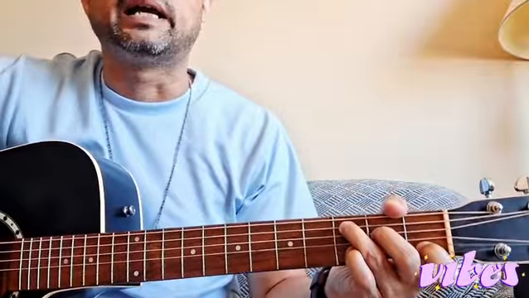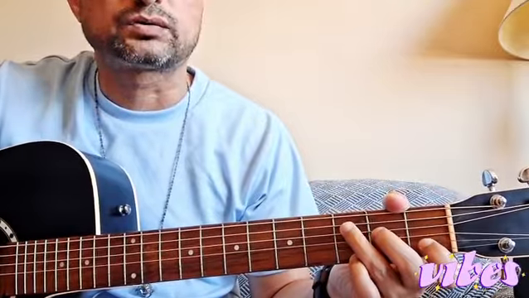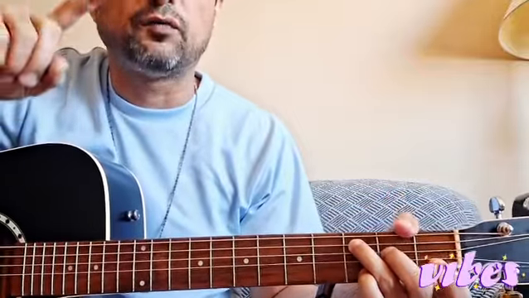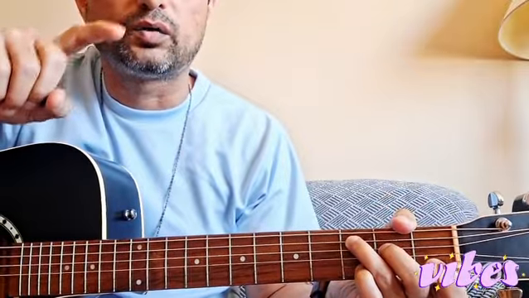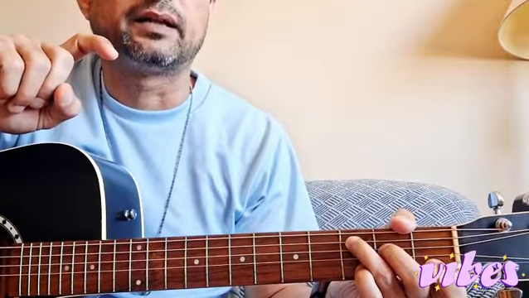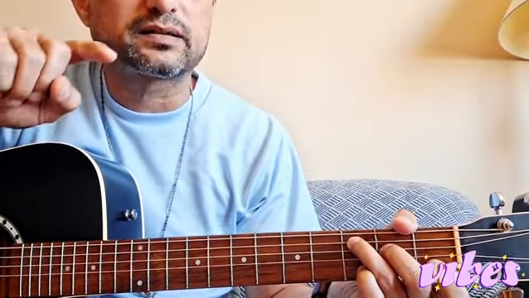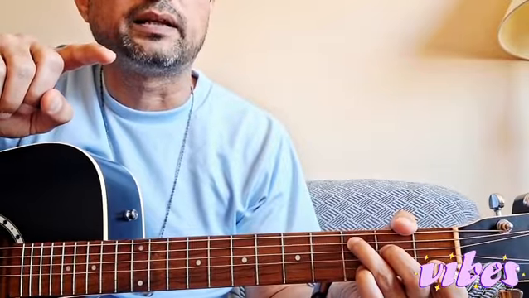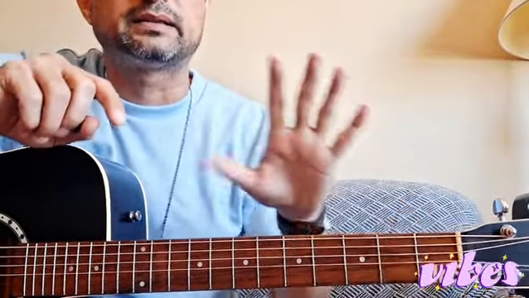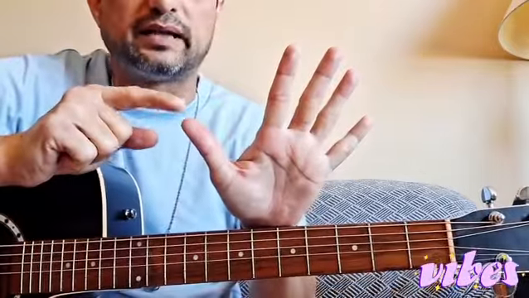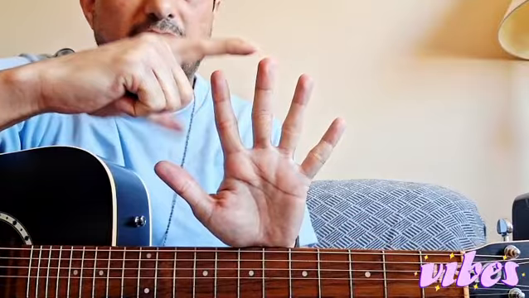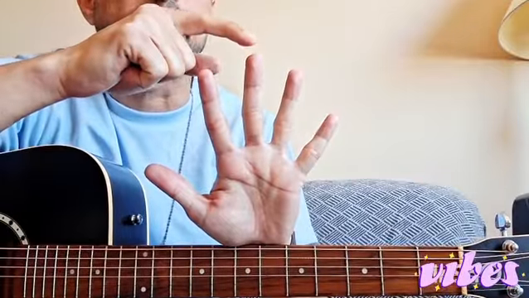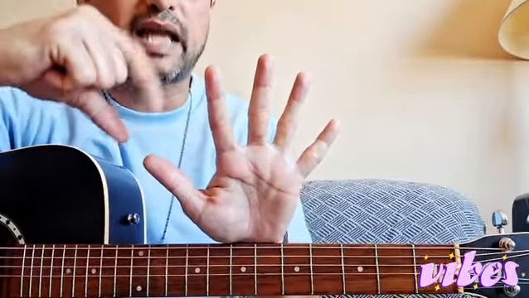Stack of three means in any scale we have 7 notes, right? So starting from the first note, which is the root, you count 3: 1, 2, 3, that gives its third note, and from its third note again you count 3: 1, 2, 3. So stack of 3, 3 plus 3.